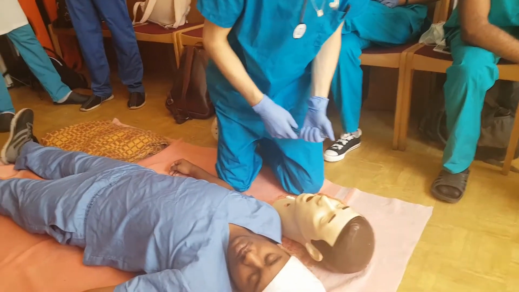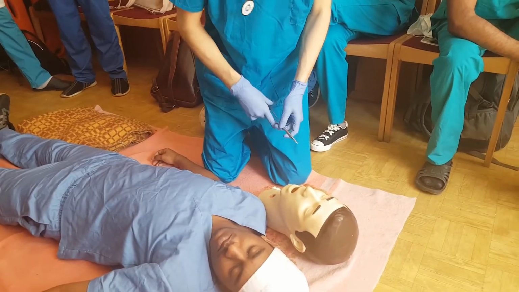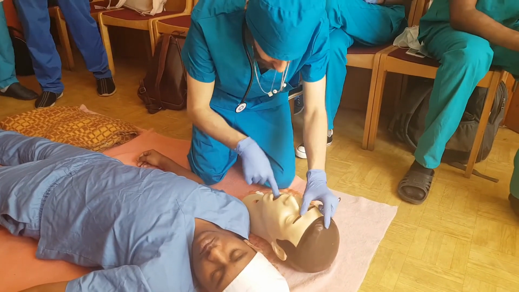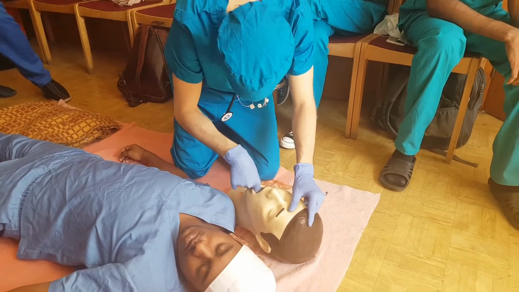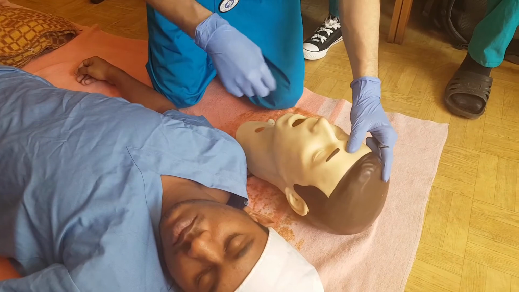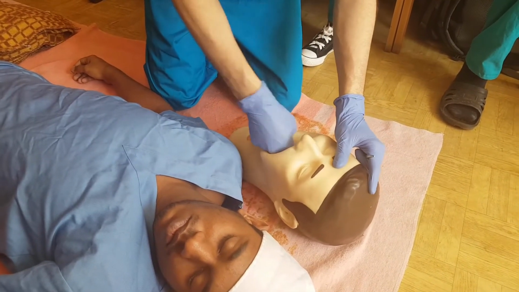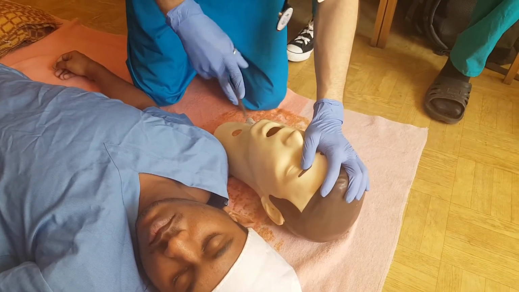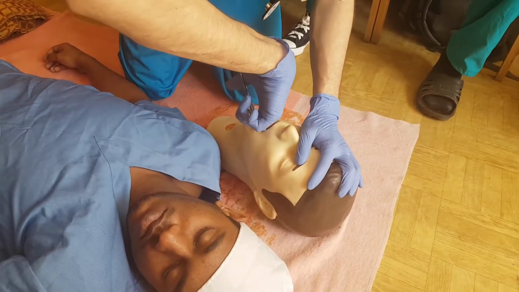So here we have a patient who choked. We start by seeing if something is present in his mouth. If it's present, you can take it off with the finger, but there is a danger of pushing it further. So it's better to use some material.